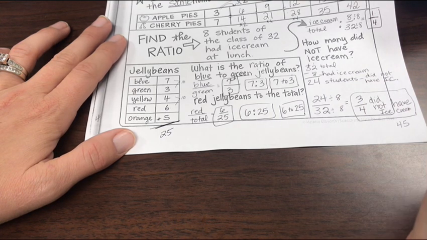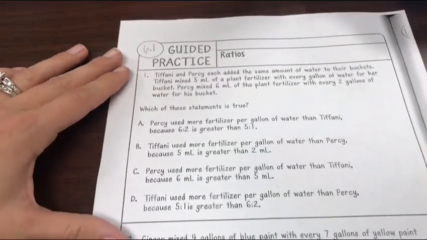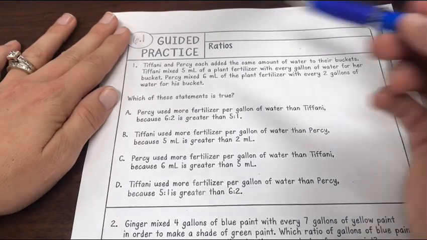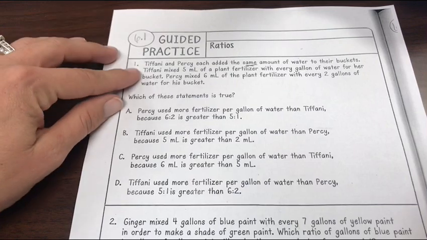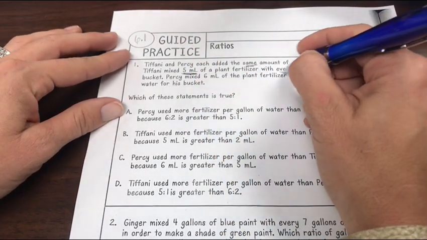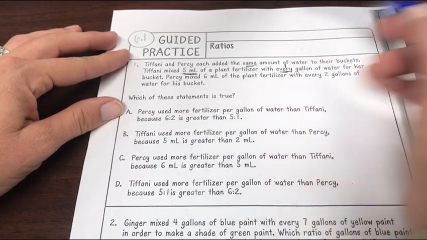Okay, remember you can pause this at any time if I'm going too fast. So let's look on the back. So this is an example that you might see on a test or maybe on the STAR test. It says Tiffany and Percy each added the same amount of water to their buckets. Tiffany mixed 5 milliliters of plant fertilizer for every gallon of water. So remember, every or per or each means 1.